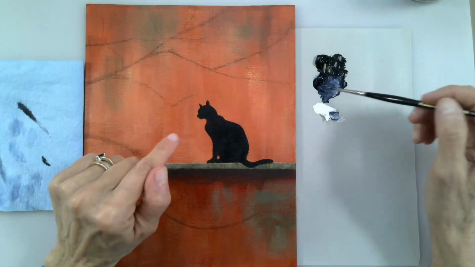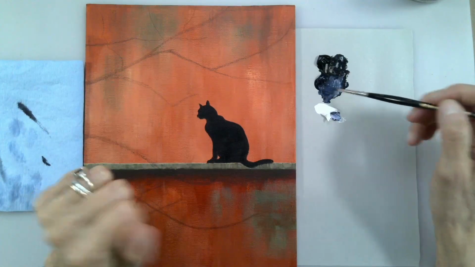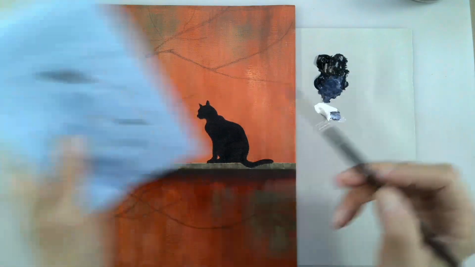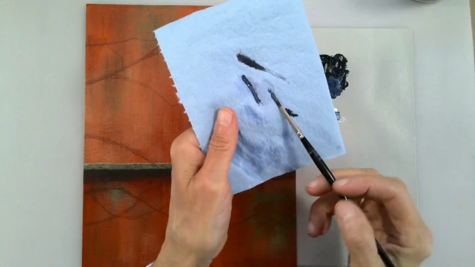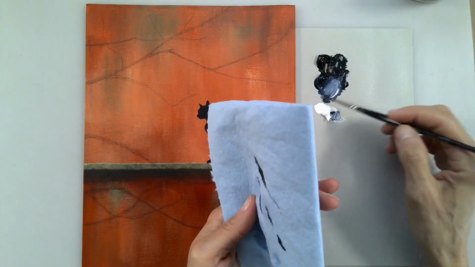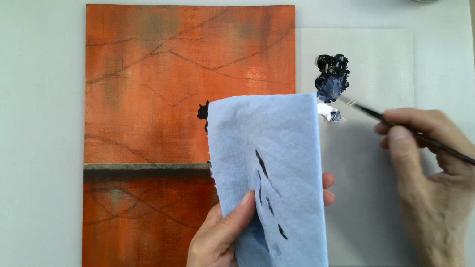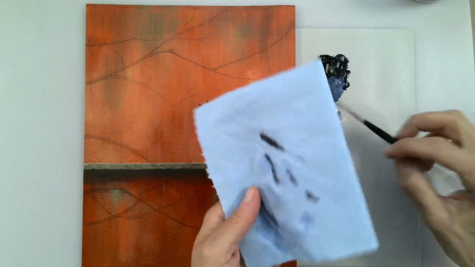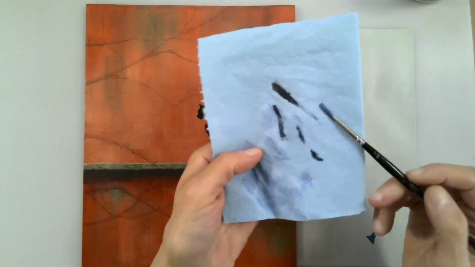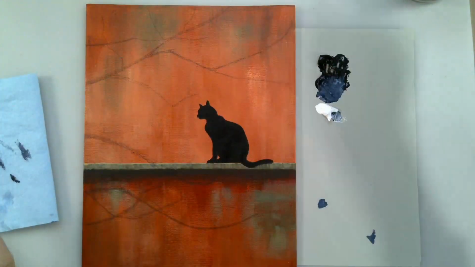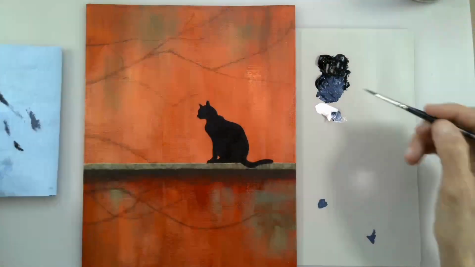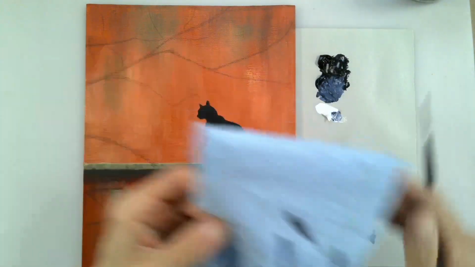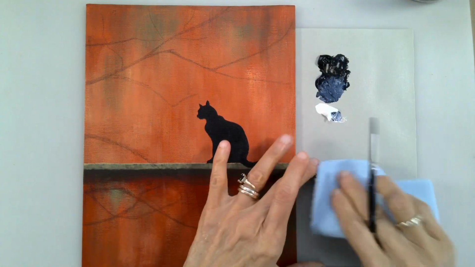I did already a second coat of black and Payne's Gray on the cat off camera. And I'm just gonna clean my brush. Oops. Jeez. Okay. I don't want heavy paint. So I'm just kind of putting a little bit of water in my paint. Let's clean this.